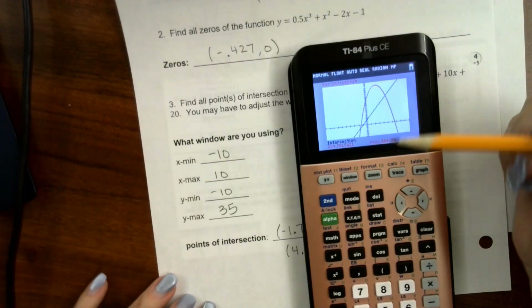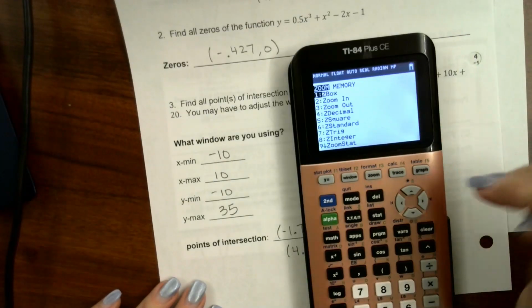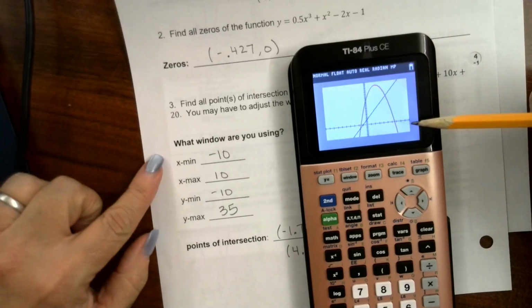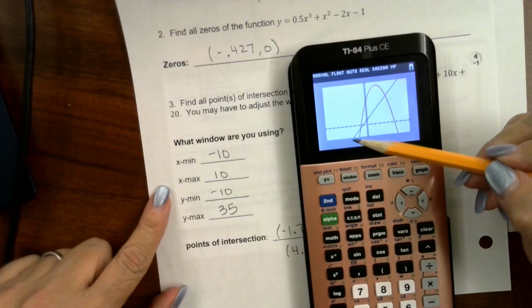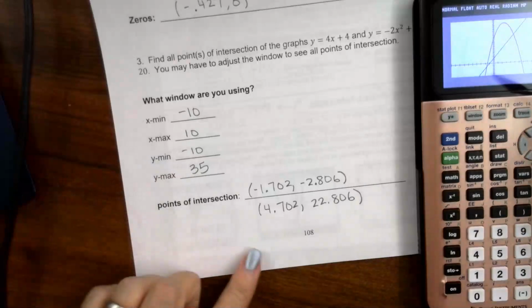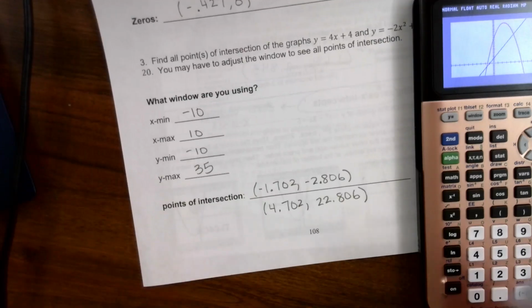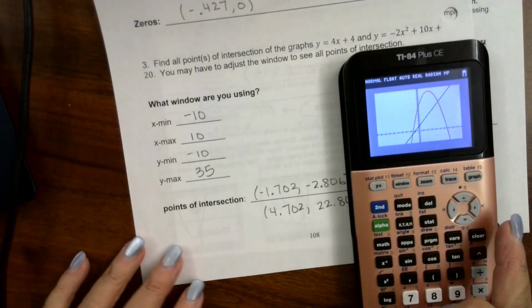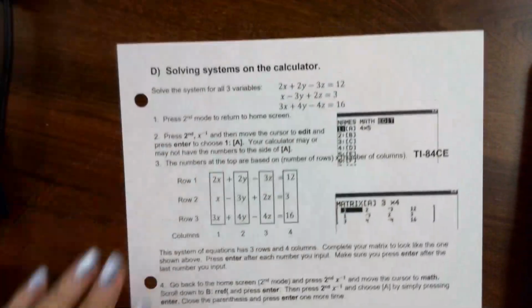If you just did a normal Zoom standard, you aren't going to see everything on the graph. So you have to go in and change your window. Here are the window settings that I have. Here's my parabola and my line, and I have 2 intersection points. These are the 2 intersection points that I have. Go ahead and pause it if you didn't get these and see if you can figure out why.